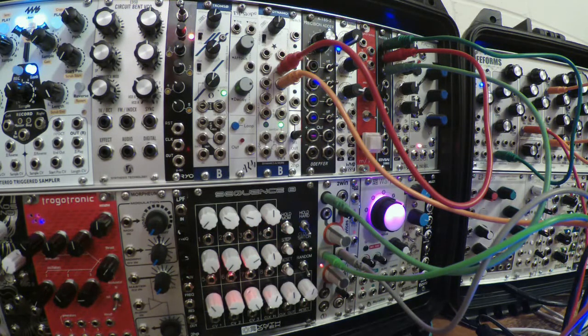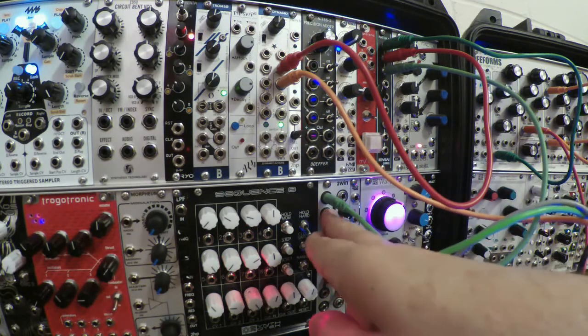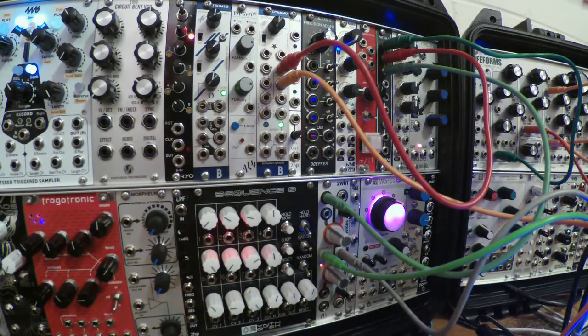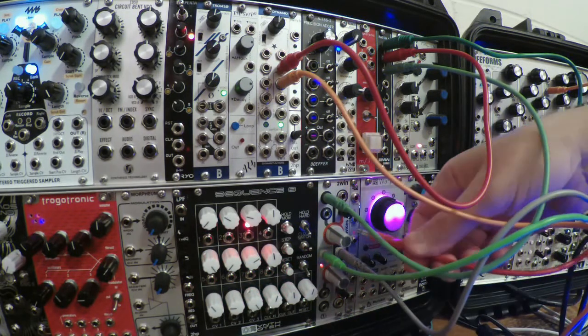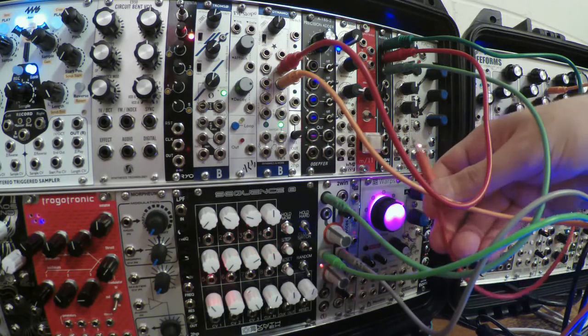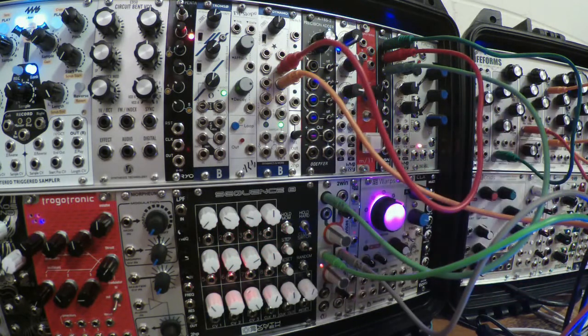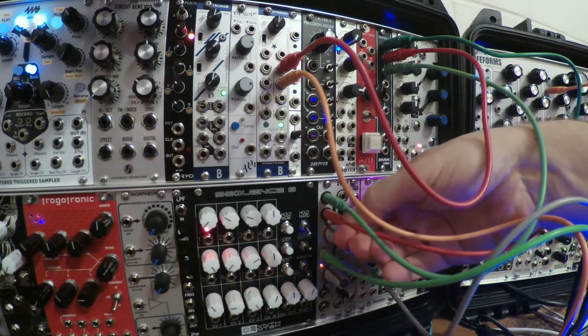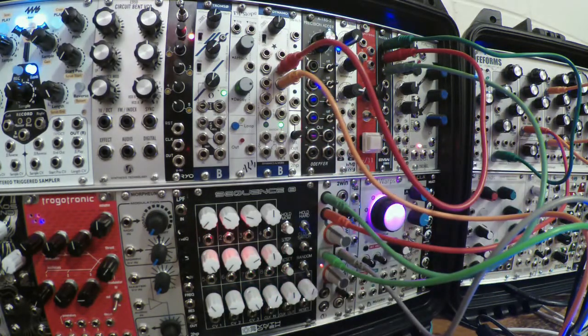Now, the second input is normal directly to the bottom without inversion. So, if I plug my other oscillator in, we get that.